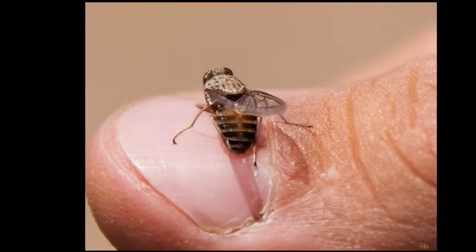This is the tsetse fly. It lives in some regions of Africa, and in these regions we can be infected by sleeping sickness.